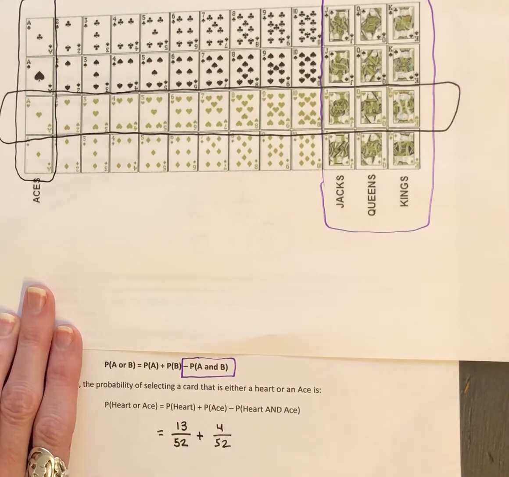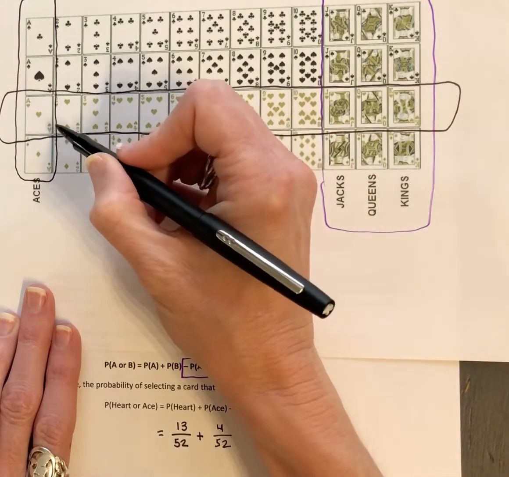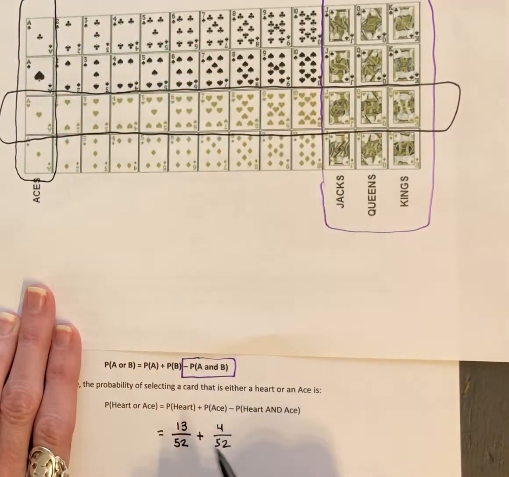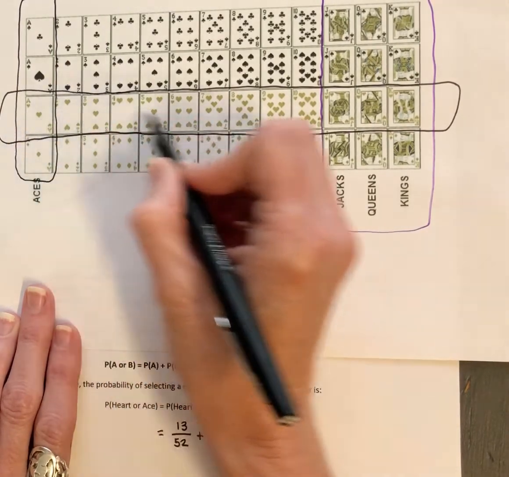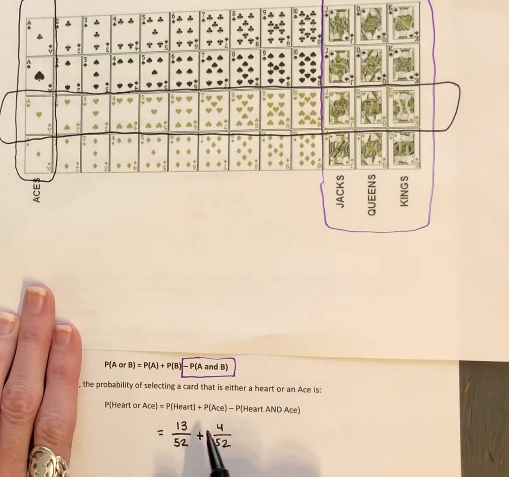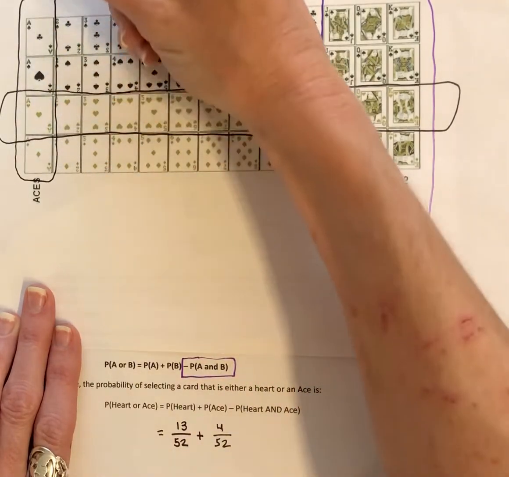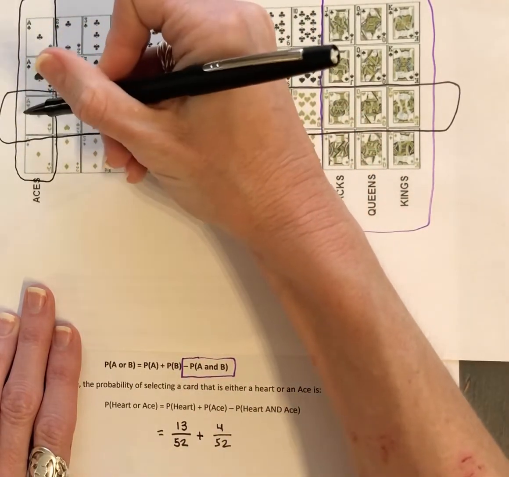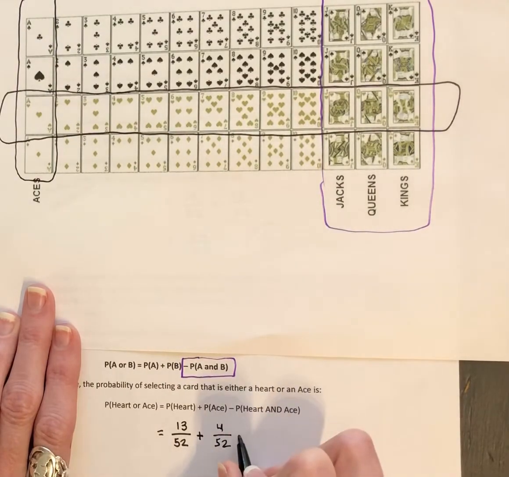But you can tell that if I stopped there, I made a mistake, because there was a card that got added twice, and that card was where the overlap occurred between my two events. When I added the probability of hearts, I added the ace of hearts in there. And then when I added the probability of an ace, I added the ace of hearts in there again. So it got added twice. When we subtract the "and," we're taking off anything that got double counted.